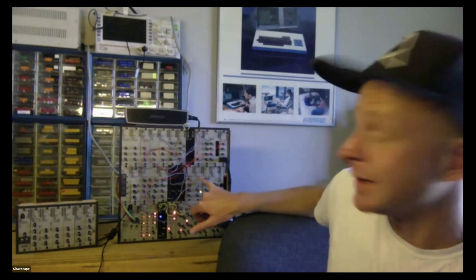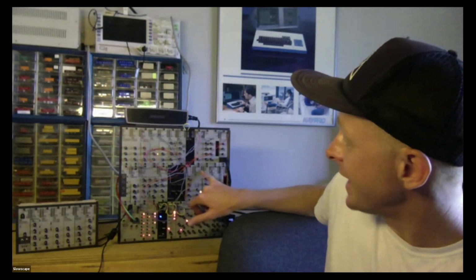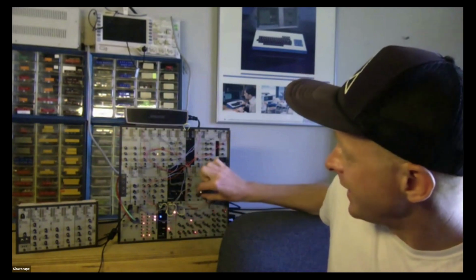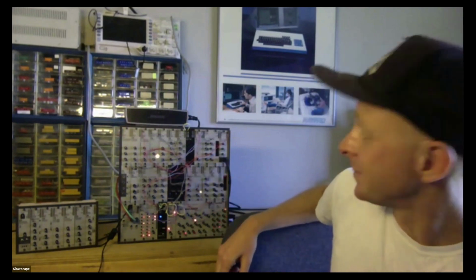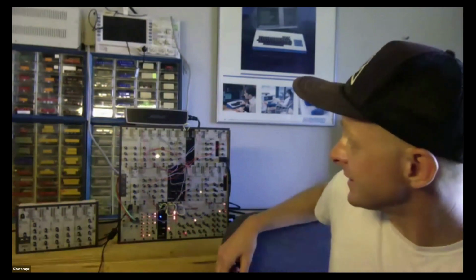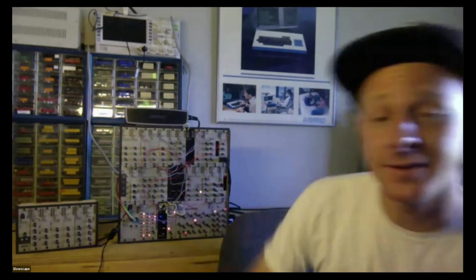I use that one typically because it has an inverted output, and then I'm able to attenuate it right directly in that module. Yeah, so that's typically how I do it.